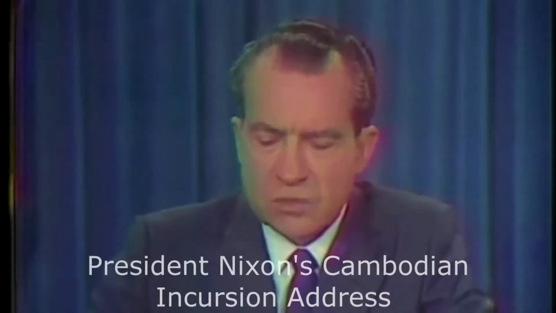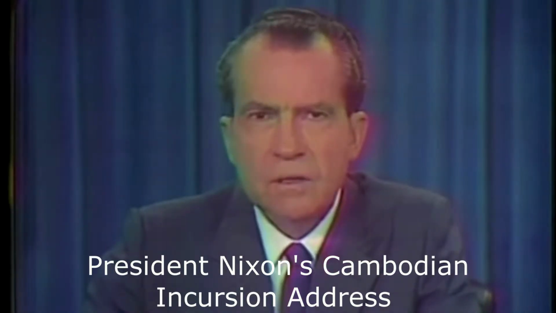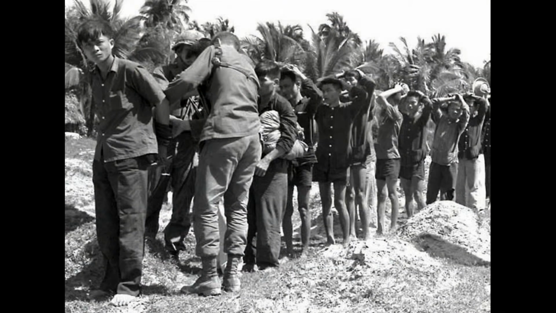Attacks are being launched this week to clean out major enemy sanctuaries on the Cambodian-Vietnam border.